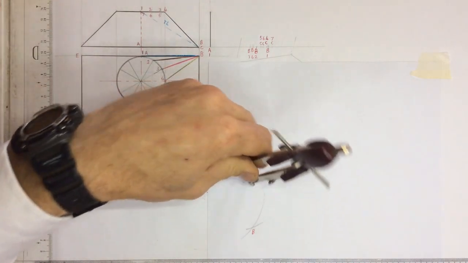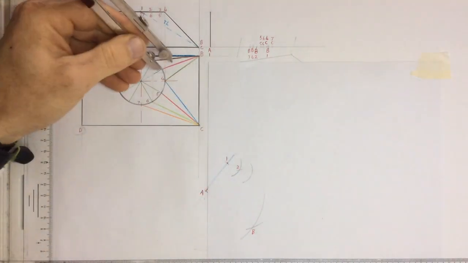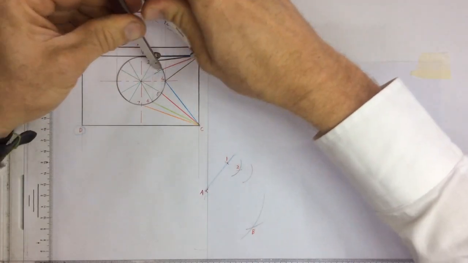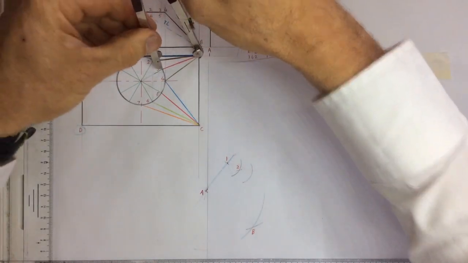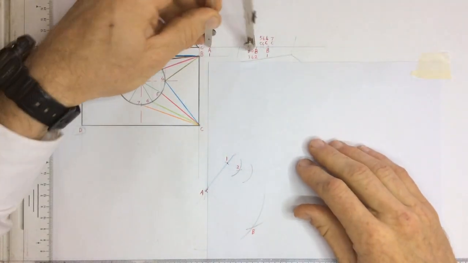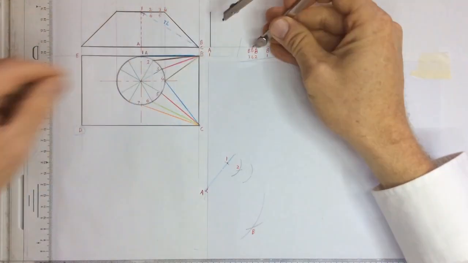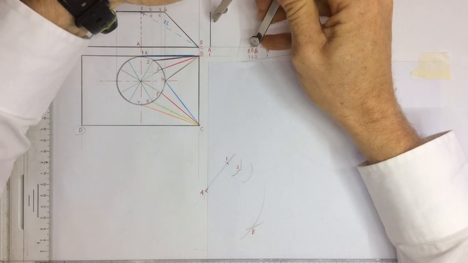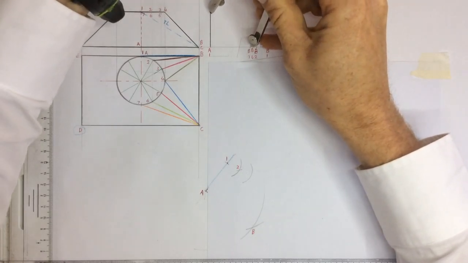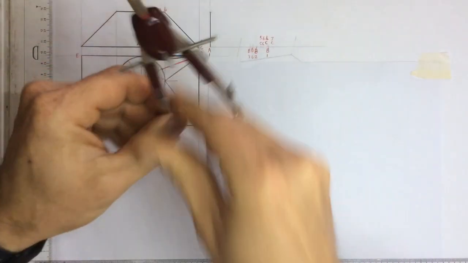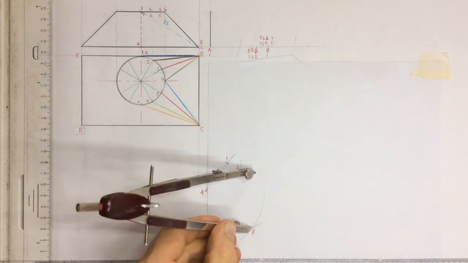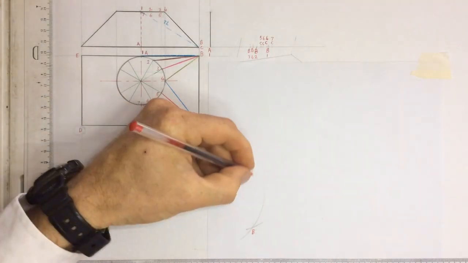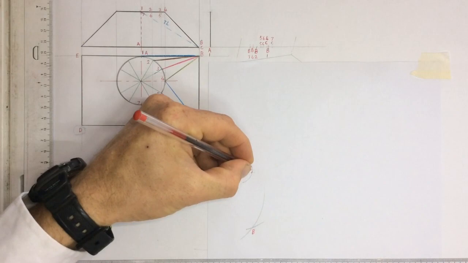Make a little arc. I need to find the true length distance between B and 3. Take it off the top view, go to the graph, mark it off, label it B3 on the graph, take it from B3 on the graph to the top there, go to B over here, mark it off, getting my 3.